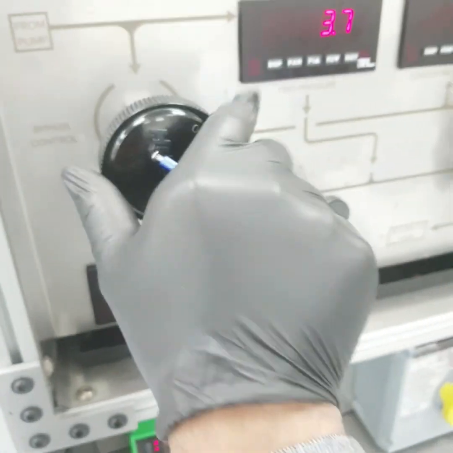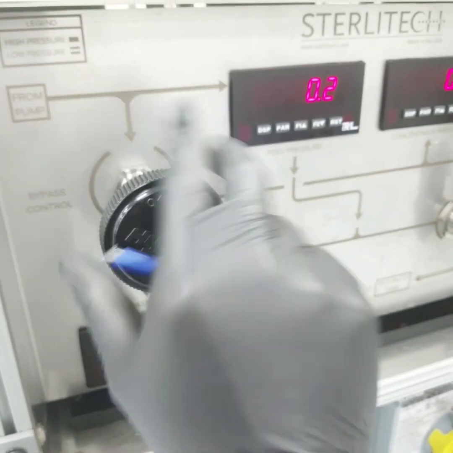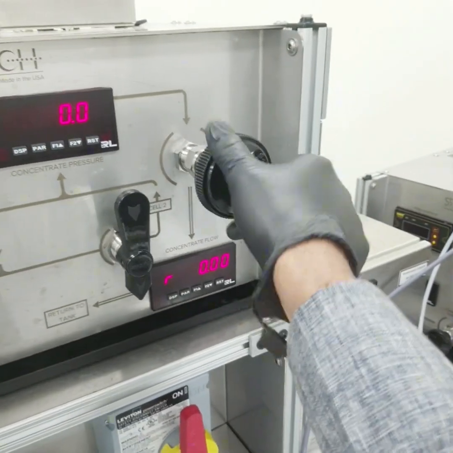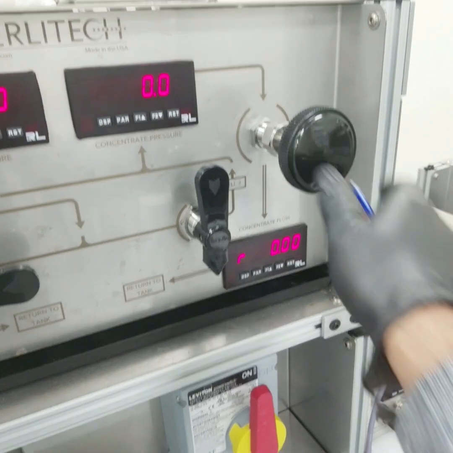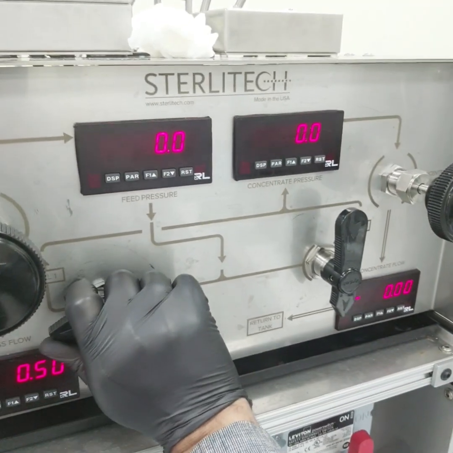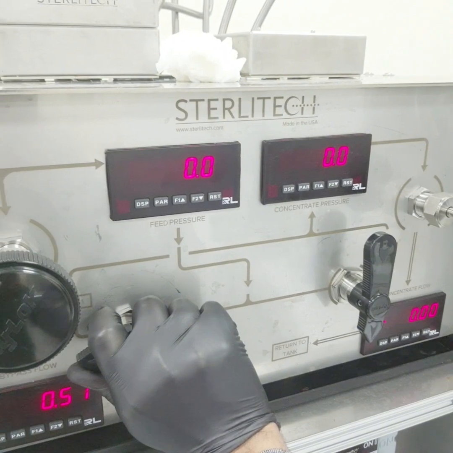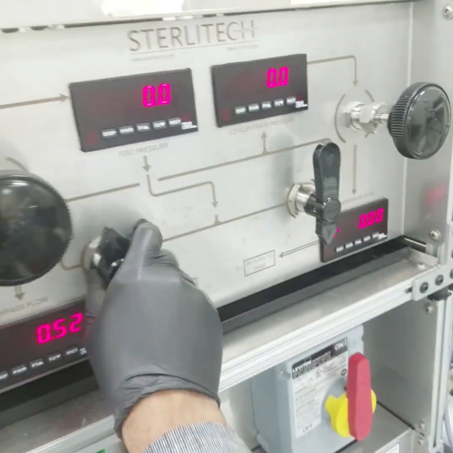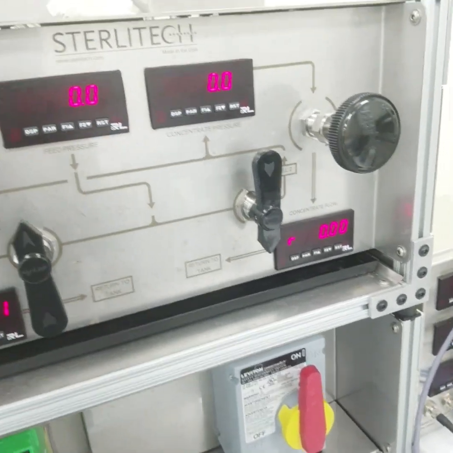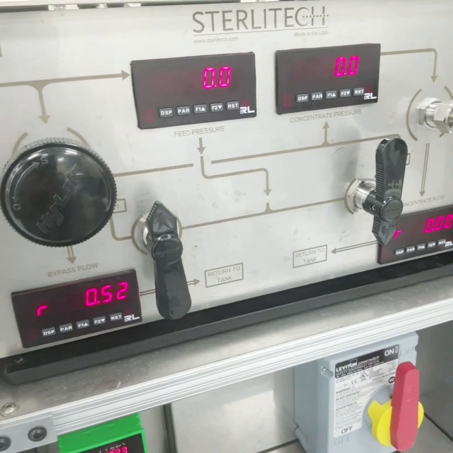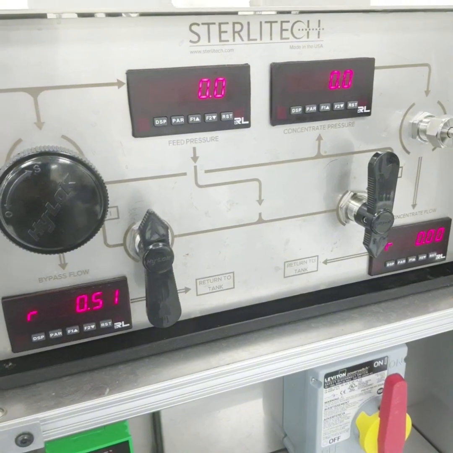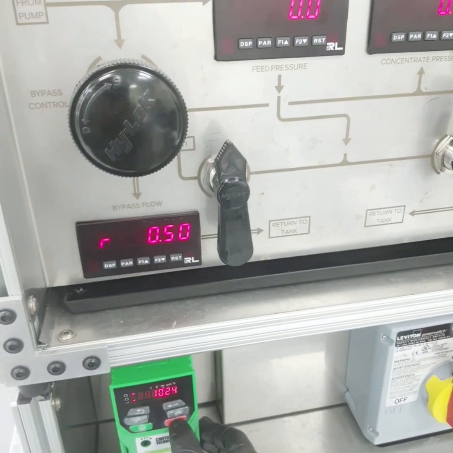Now guys, for closing, first of all we would open this valve in this way, and this also has to be open. Then we would close this pump.